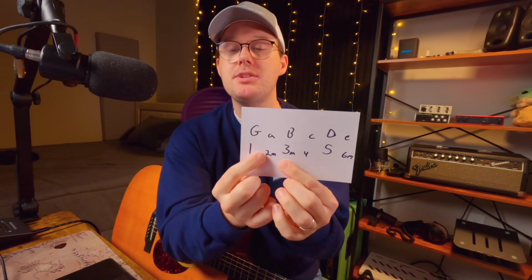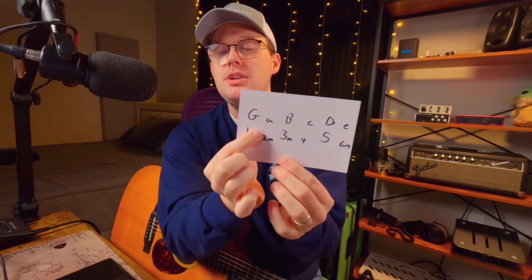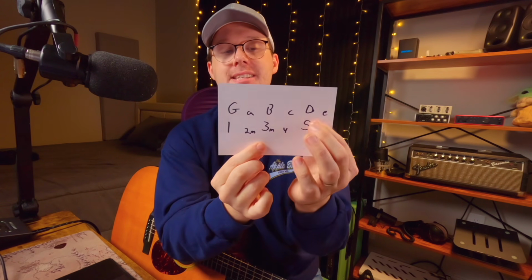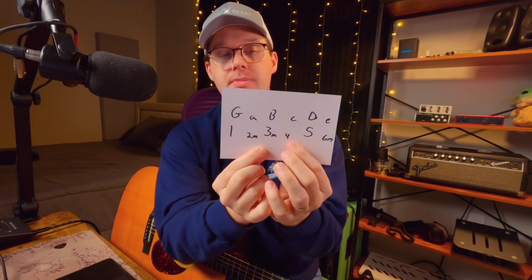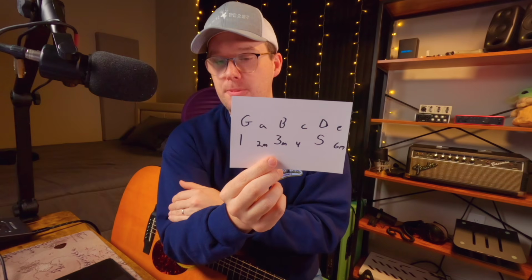So in between each of these letters, you obviously have other letters. In between G and B, you have A. That is the 2 minor. Between B and D, you have the note C. That is our 4, okay? And then after D, you have E as well.